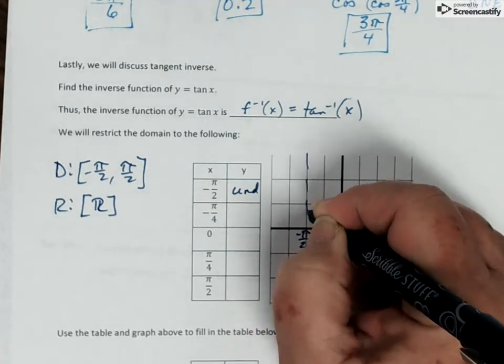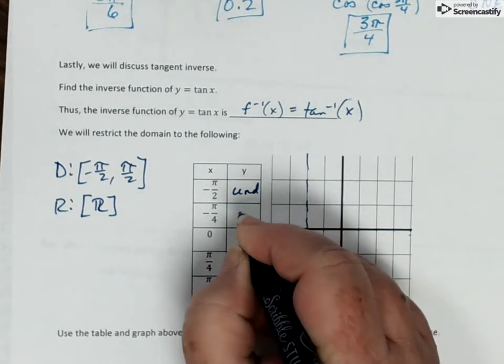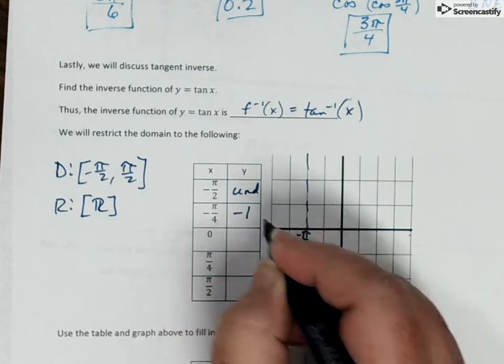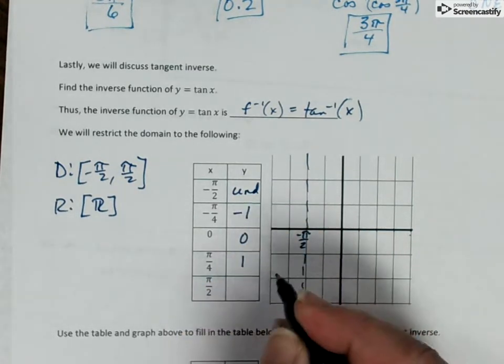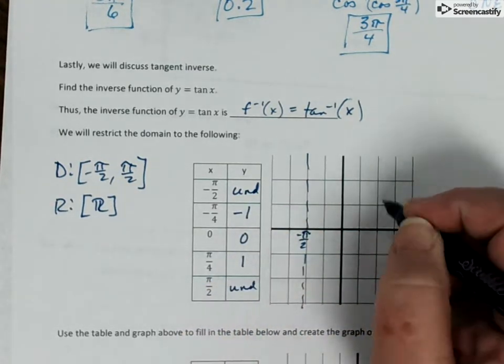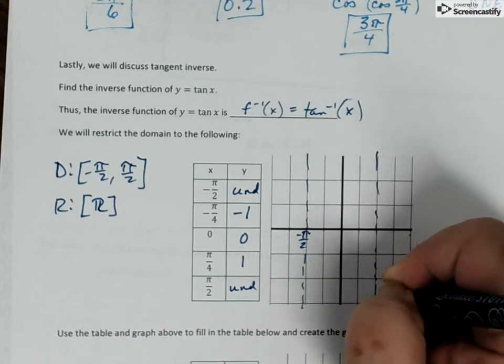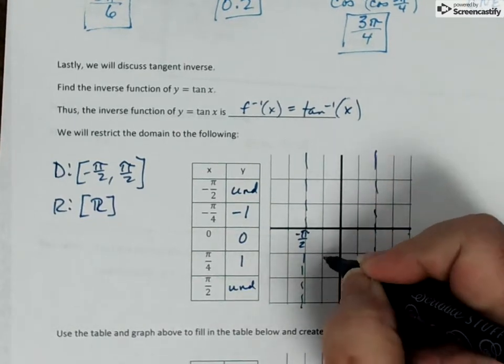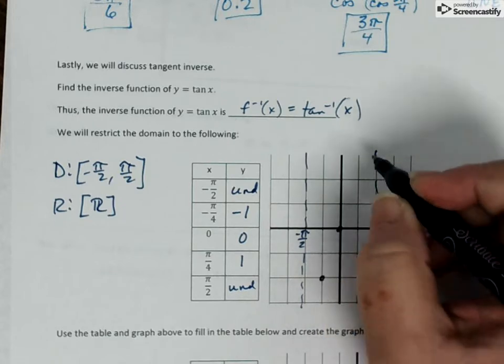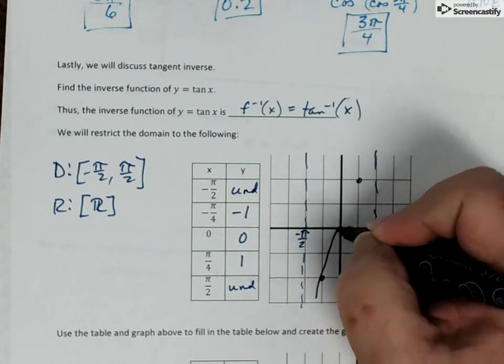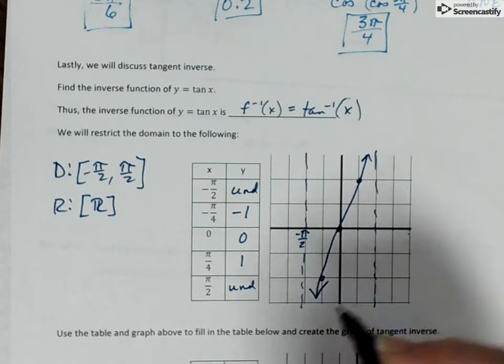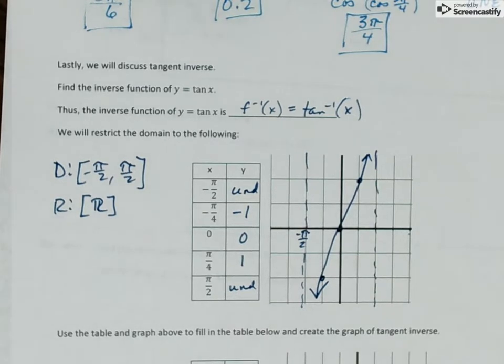We got undefined. We had negative 1, 0, positive 1, and undefined again. Okay, so we had negative 1, 0, and positive 1. And if you'll see, that is one full cycle of tangent.